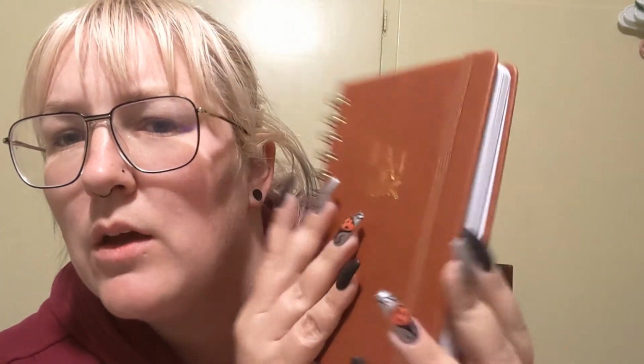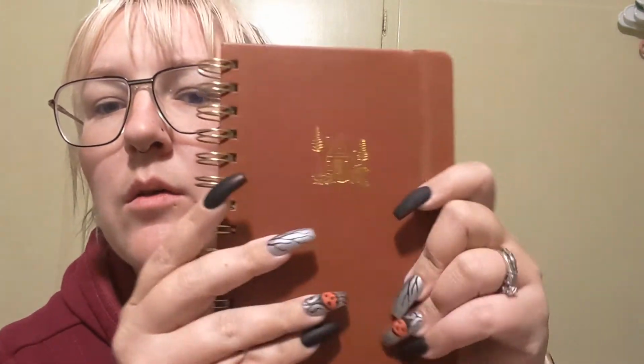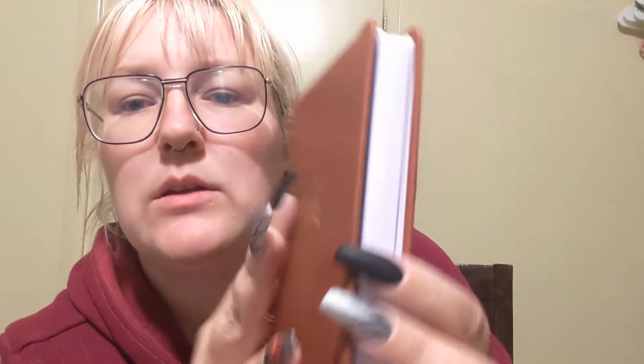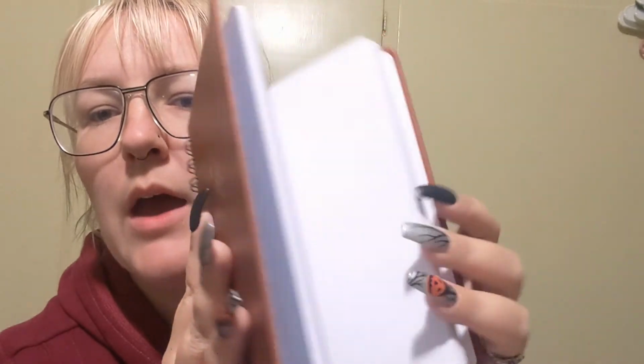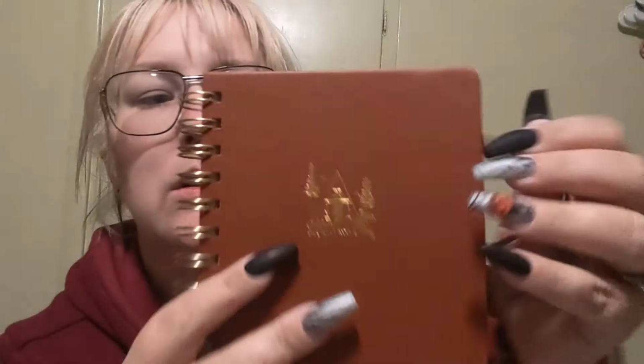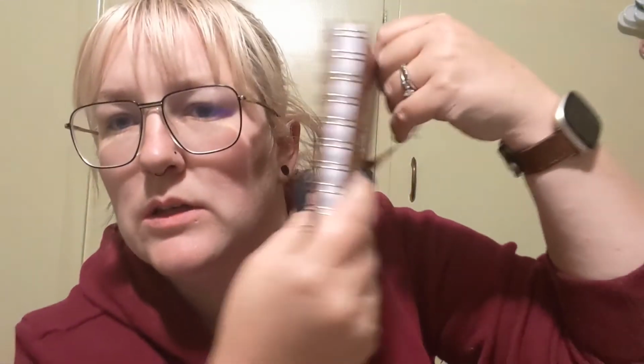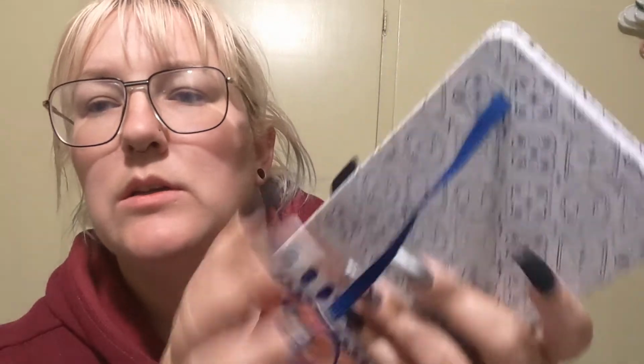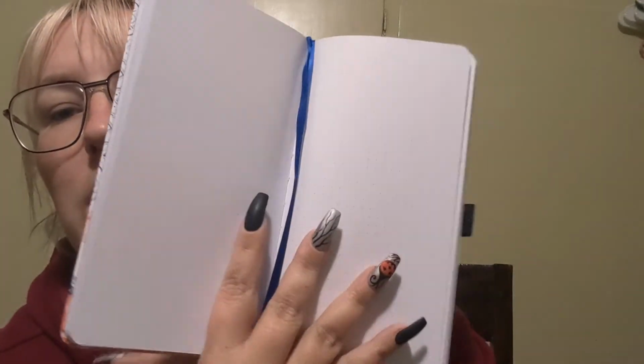This guy, I want to say is like 140, 120. I can't remember because I took it out of the box. But it is a dot grid, it is white, and it's a spiral. So if you add papers into this or sticky notes into it, it can expand very easily since it's a spiral. This guy, the Traveler's notebooks, are 144 pages, and it is white dot grid.